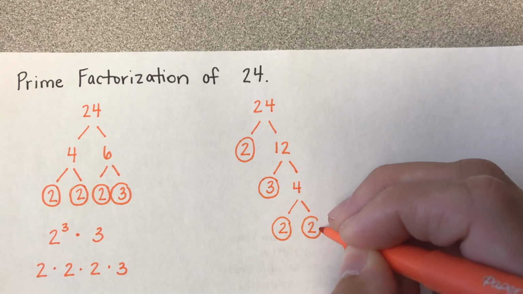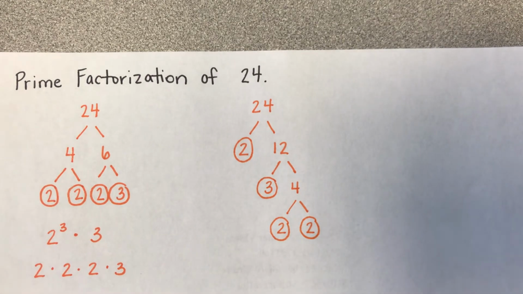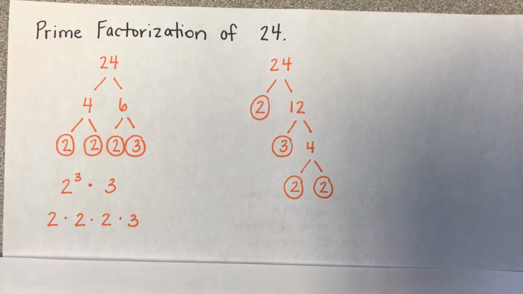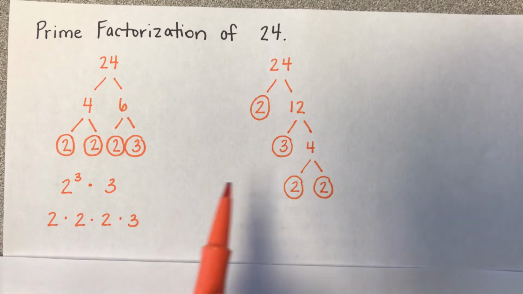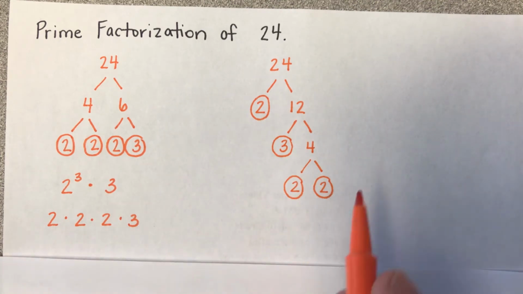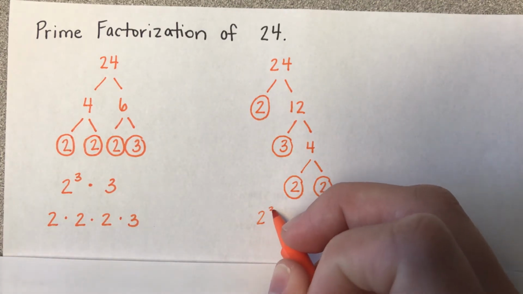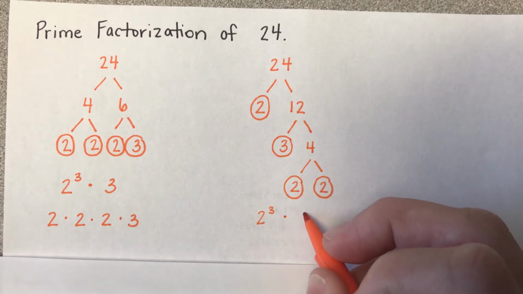I'm done with it. Okay, so now that I can see everything's circled, nothing else can be broken down. And if you'll notice, it's the exact same as over here. How many 2's do I have? I have 1, 2, 3. So 2 to the third power, and then I have that 3 left over.